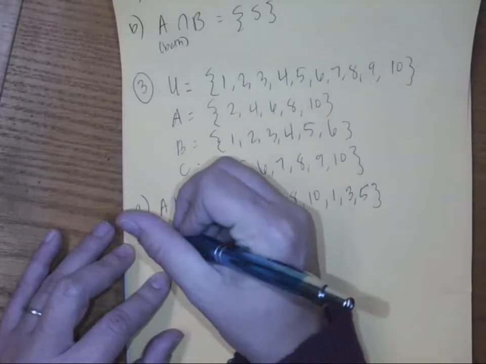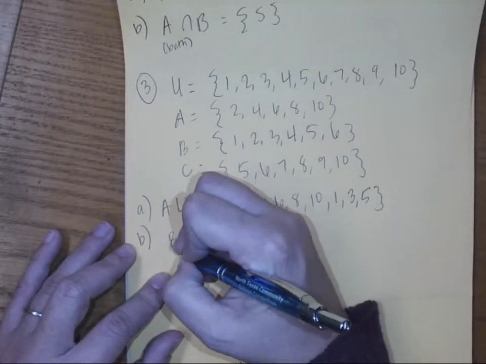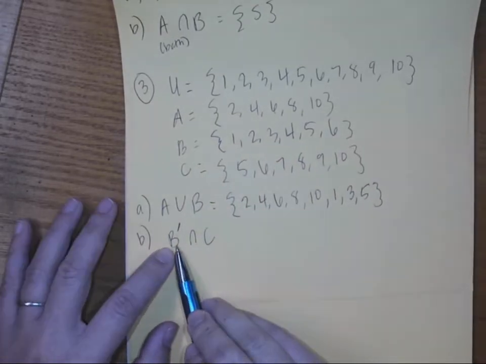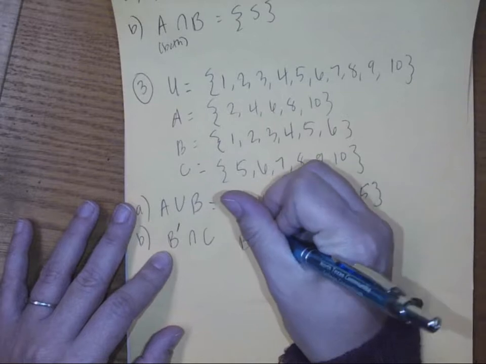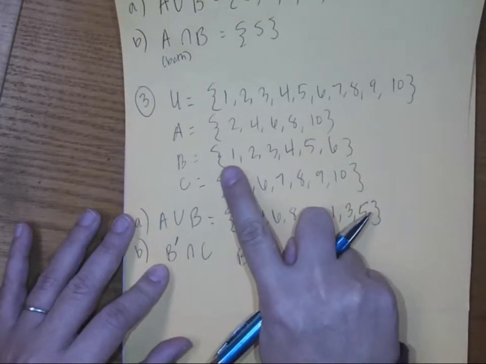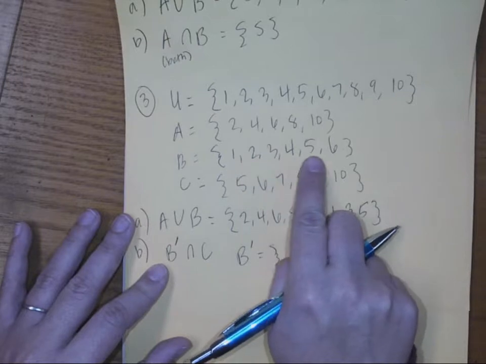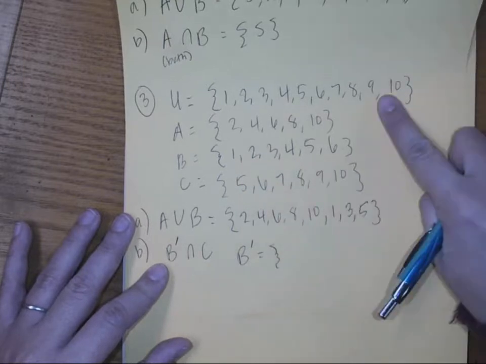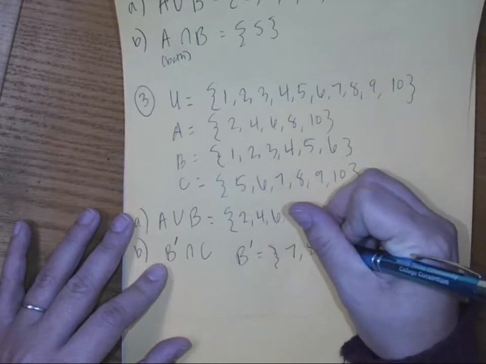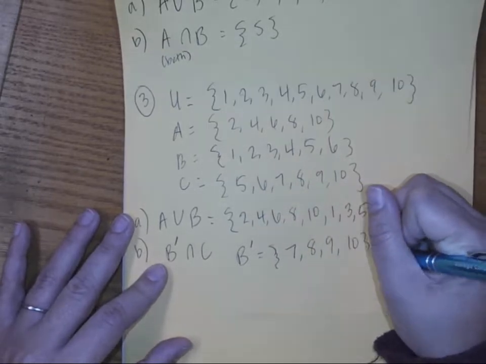Part B says give not B intersect C. So let's start with things that are not in B. Things that are not in B is everything not 1, 2, 3, 4, 5, 6. Well, in this case, if you look back at your universal set, it'd just be 7, 8, 9, 10.